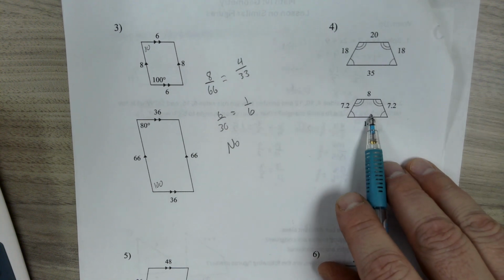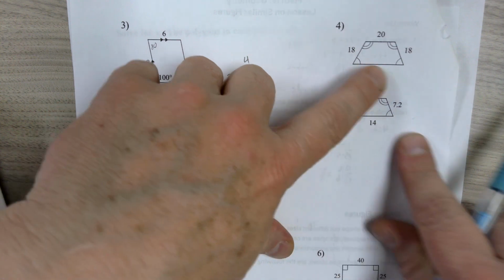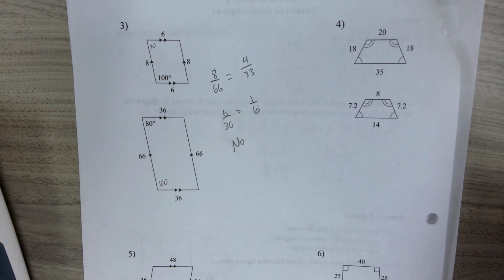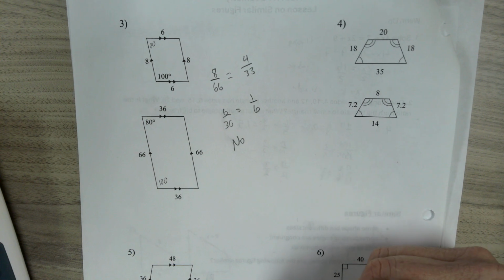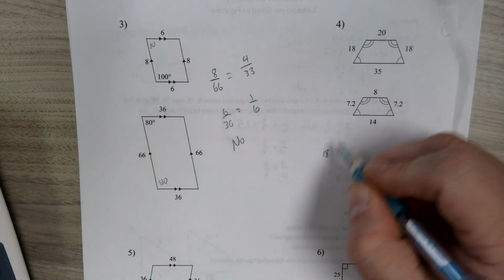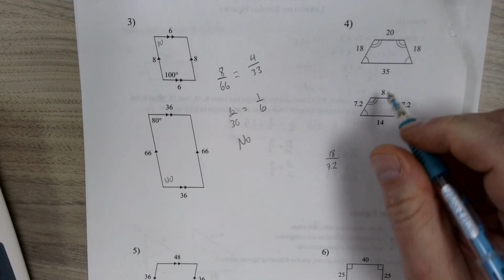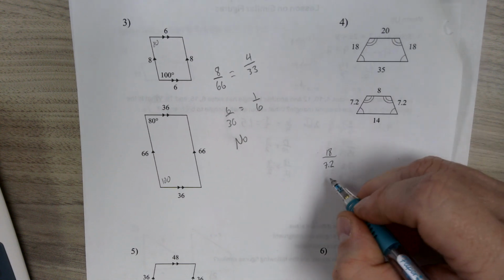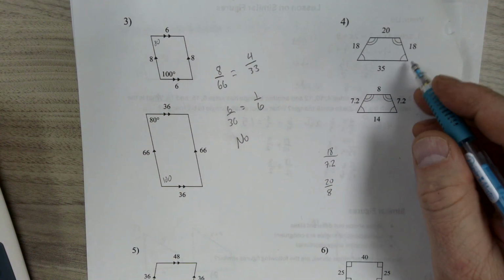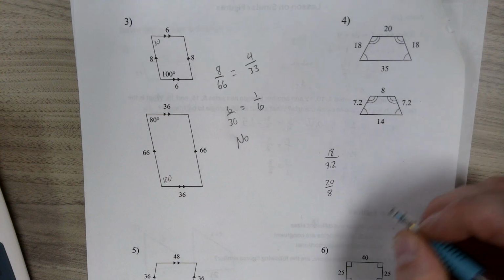Let's go to this one. These, the angles match up, right? Those angles are the same, those are the same, those are the same, those are the same. They gave you those markings to let you know that. Well, let's set up the proportions then. We'll start with this 18 off the top one, corresponds with this 7.2. And then we have the 20 corresponds to the 8. 18 over 72, that's redundant, I'm not doing that again. 35 over 14.